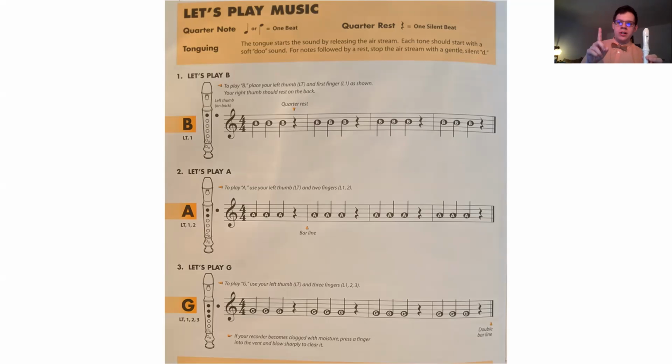And now let's play number one together. 1, 2, ready.